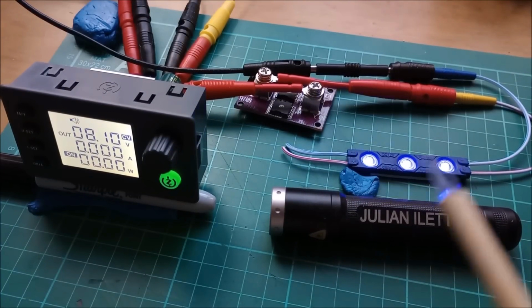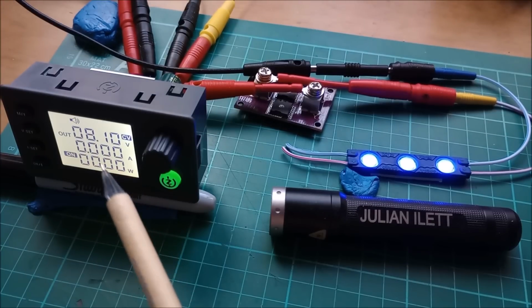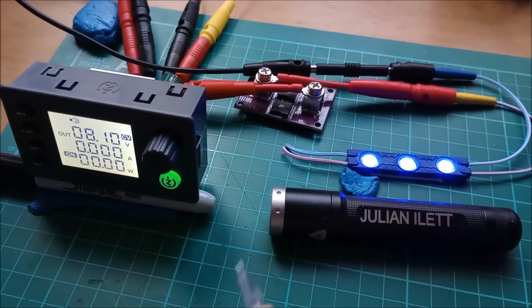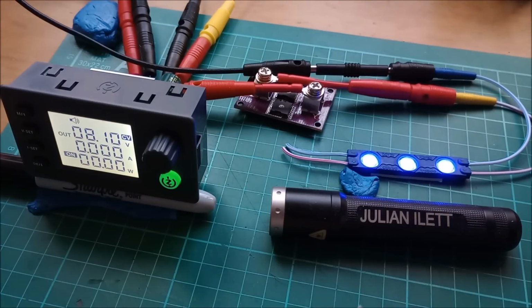Hello, this is a blue LED being driven from this 8.1 volt power supply through an ideal diode, and you can see that every couple of seconds the LEDs go dim for a short period of time. So why is that? Well, I'll explain. I'll come back to this nearer the end of this video.